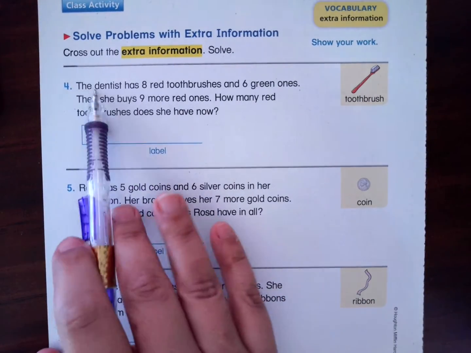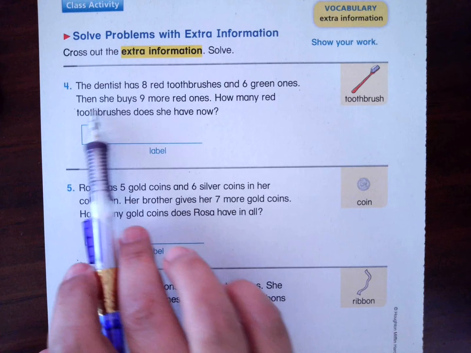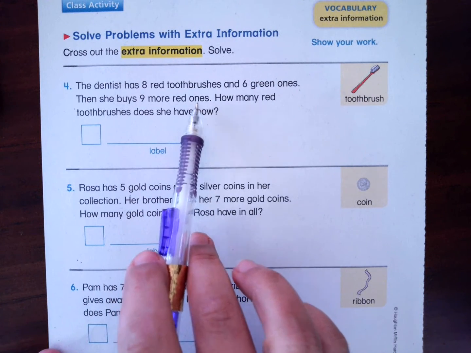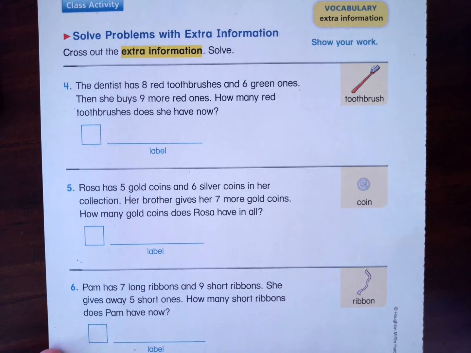Number 4 says the dentist has 8 red toothbrushes and 6 green ones. Then she buys 9 more red ones. How many red toothbrushes does she have now? So what we are going to do is we're going to use our cube strategy. That's going to be the best way to help us understand our problem.